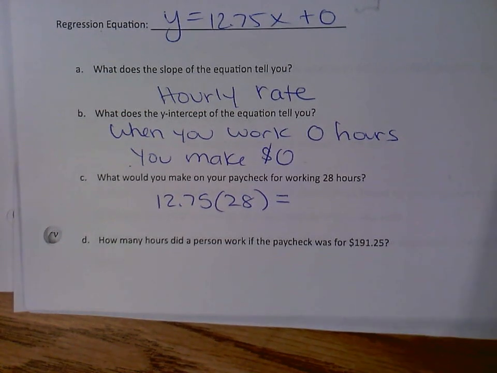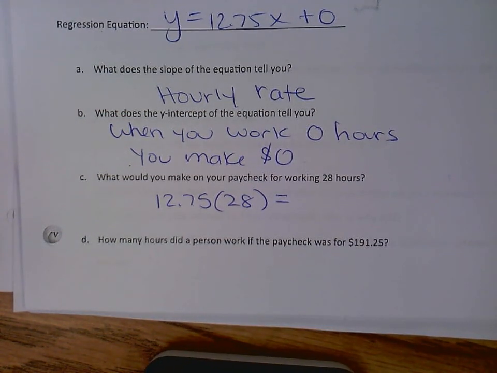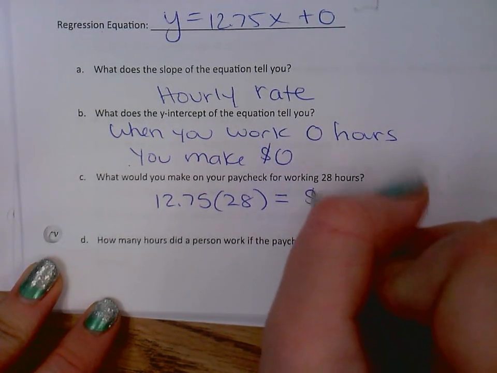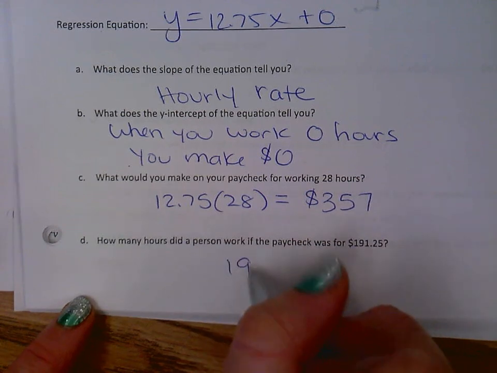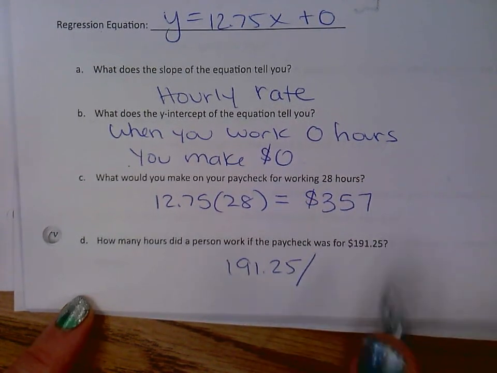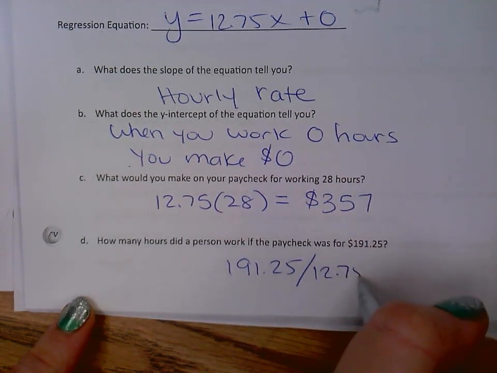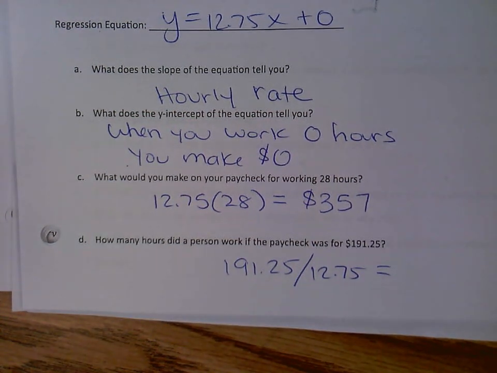So 1275 times 28. So they made $357. And this one, I'm going to have to take the 191 and divide by my hourly rate. So see if you can finish that question.